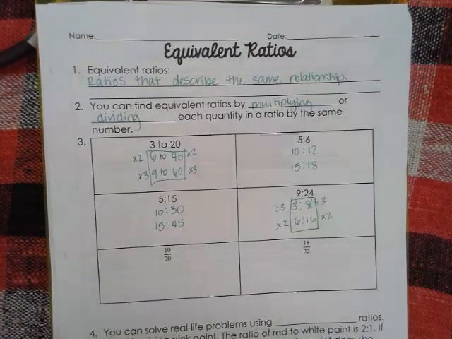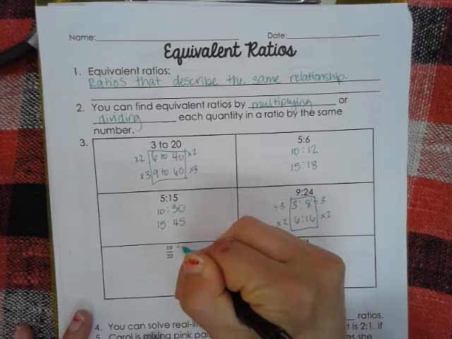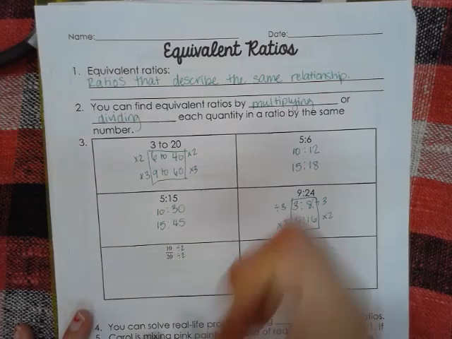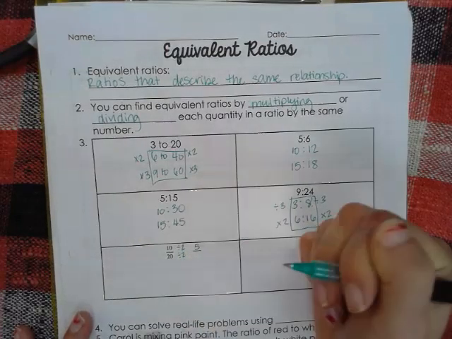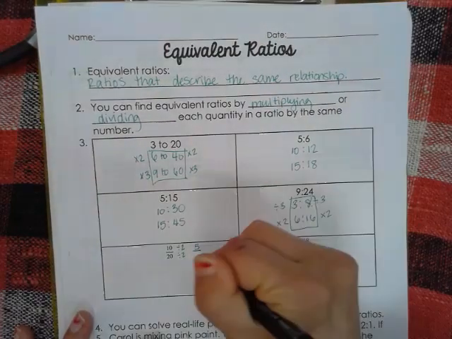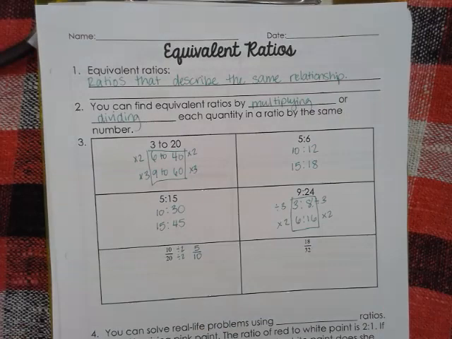Okay, 10 to 20. I'm just going to split this in half. So 10 divided by 2 is 5, and 20 divided by 2 is 10. So we have 5 to 10.